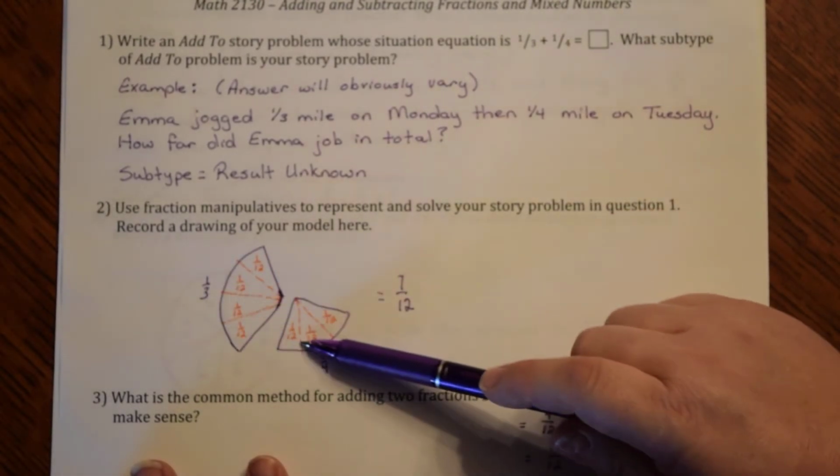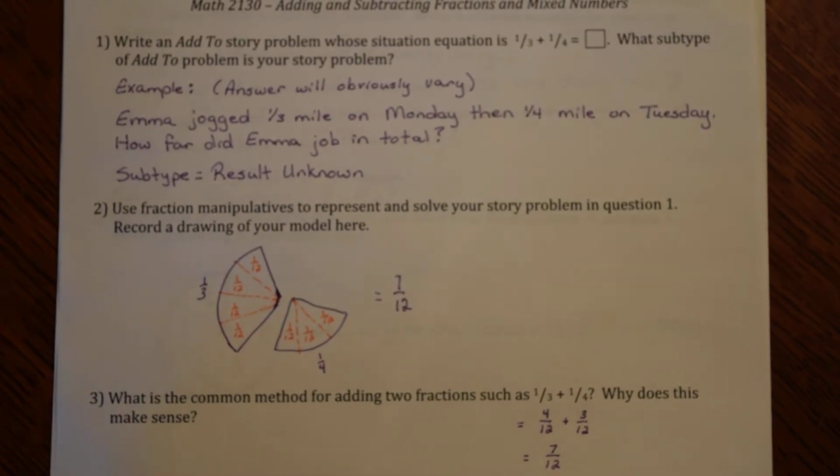So why does that make sense? Well, because it goes back to these fraction circles or fraction rectangles, whatever you want to use. And we're cutting the pieces into equivalent size pieces.